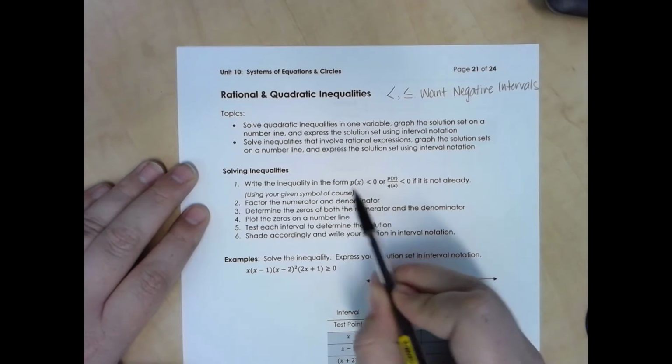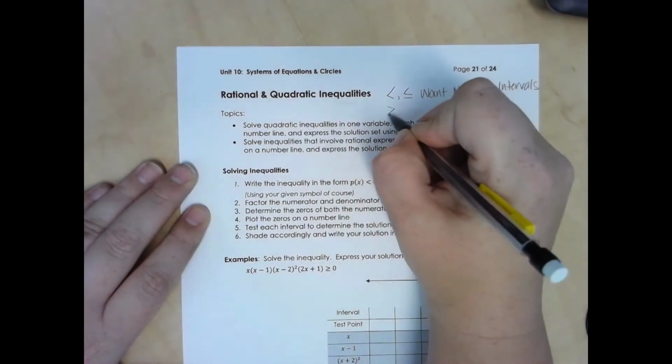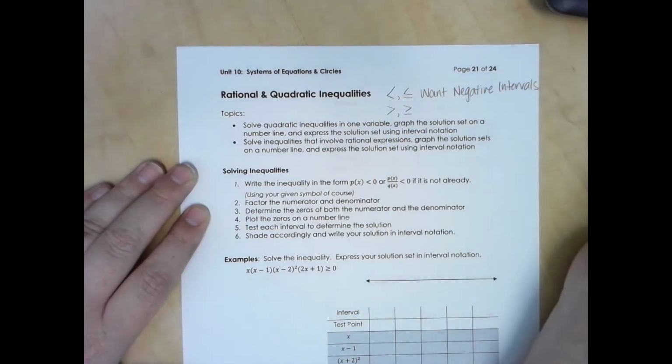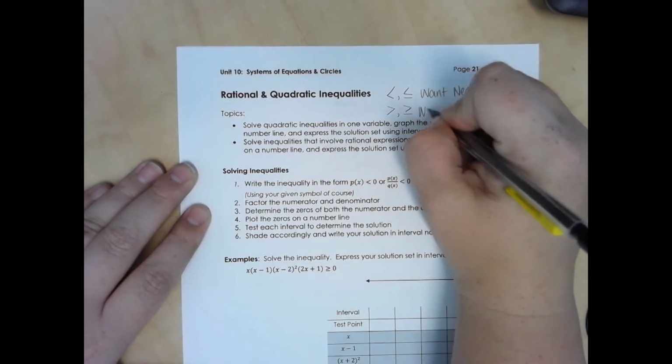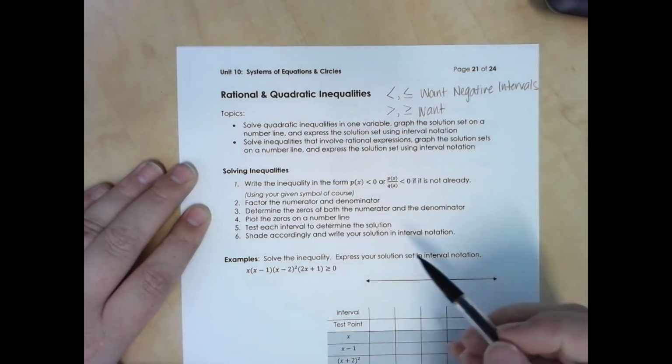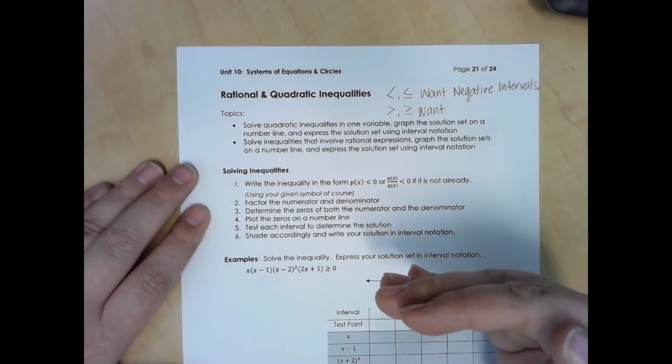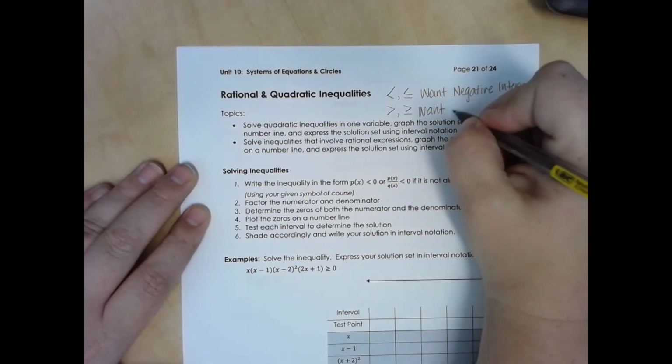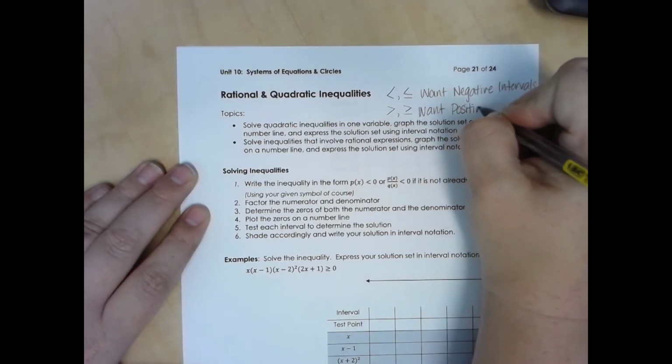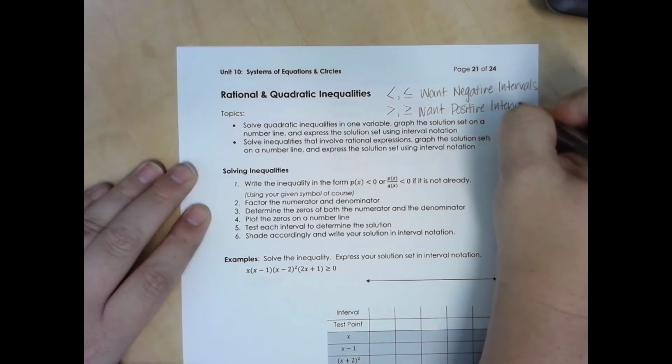If we see a greater than or a greater than or equal to symbol, that means that we want those intervals where our function is going to be above the x-axis. So that means we want the positive intervals.